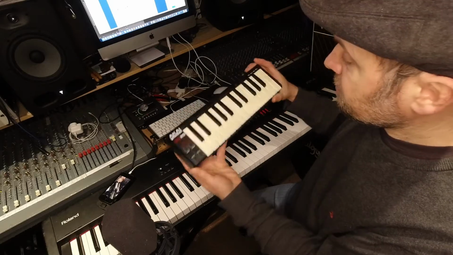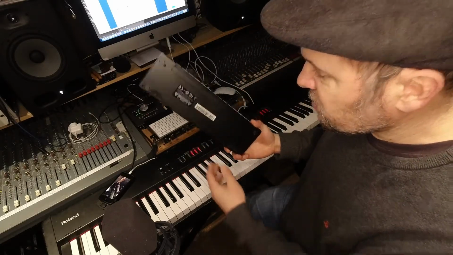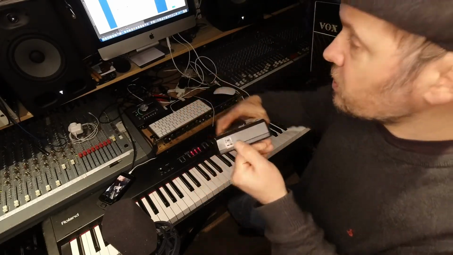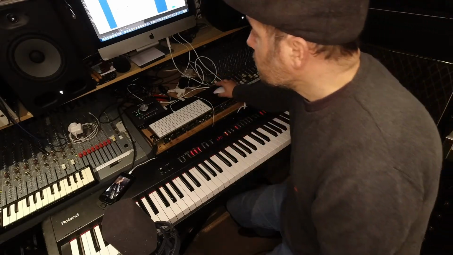Something like this. This is an Akai LPK25, and it was about £20, and it just comes out of the USB on the side and goes straight into the side of your computer. It'll also play iOS sounds if you've got an iPhone or an iPad. So you've got major and minor chords. Now, how do chords work in a sequence then?